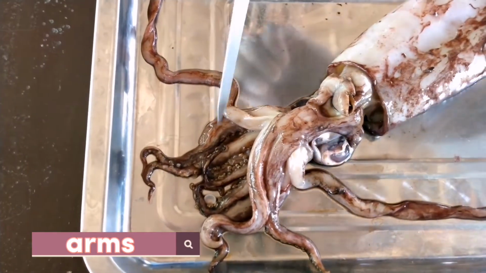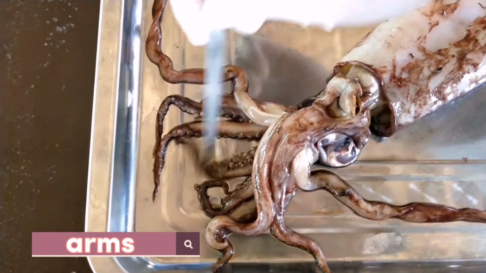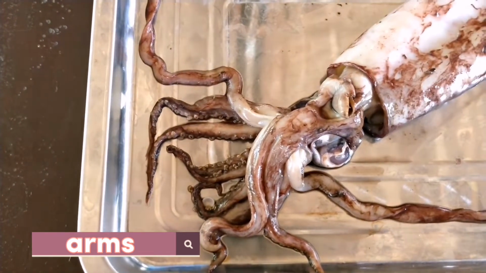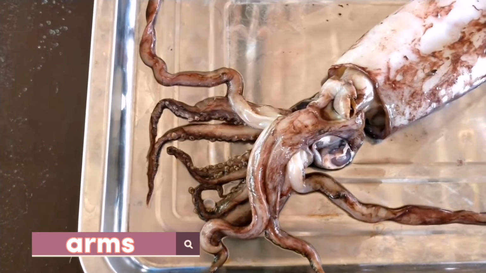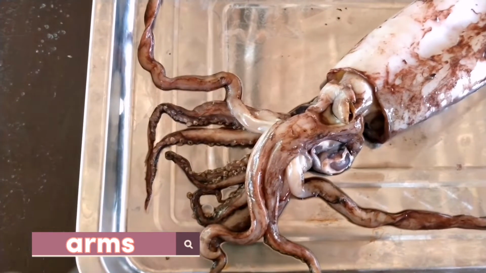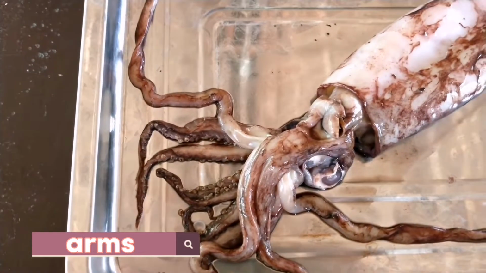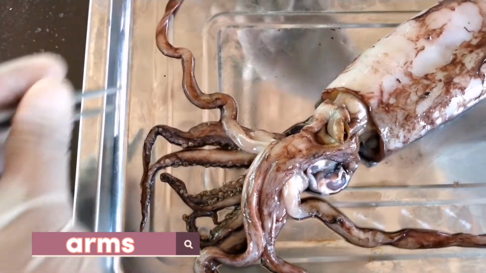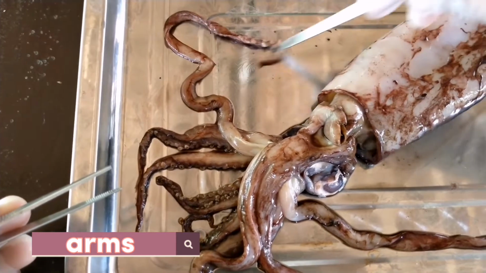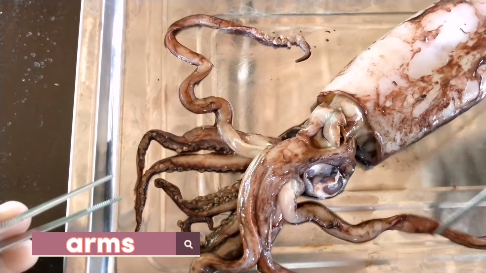And these are the arms of the squid. There are 10 in total. The 2 are clearly longer than the other 8. And these 2 technically don't count as arms. They are called tentacles. And these are the 2 tentacles that are longer than the other 8 arms.